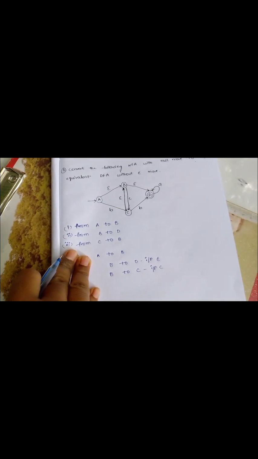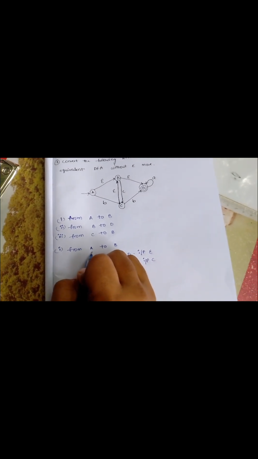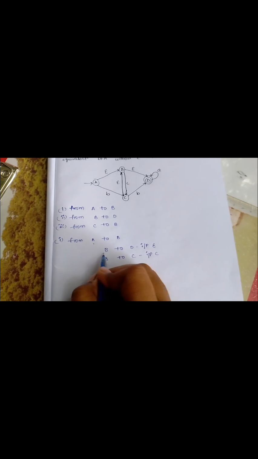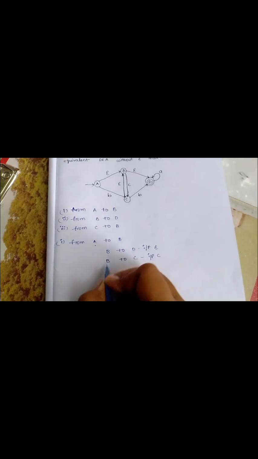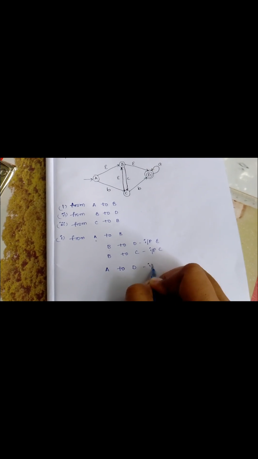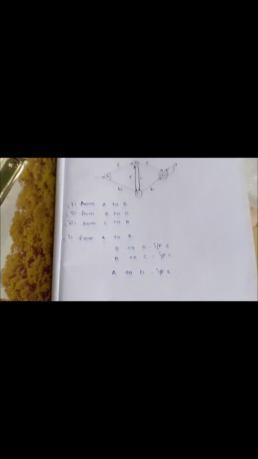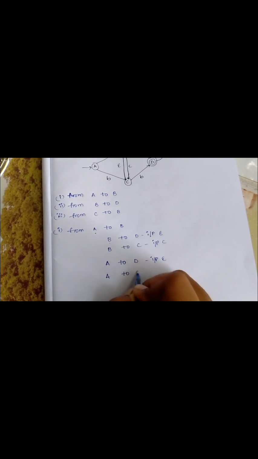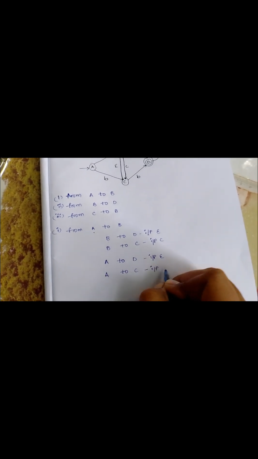Next point is to duplicate all these transitions from A, keeping the edge label the same. So in place of B we replace A. So A to D with input null. Next, A to C with input C.